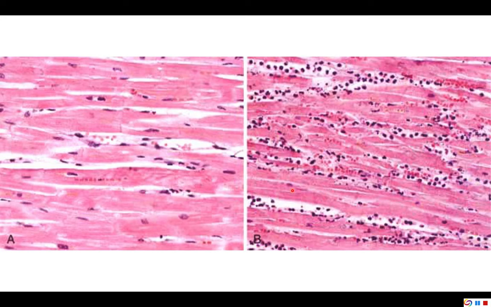It's hard to even recognize the nuclei because they've broken up, and you see a ton of inflammation. All of these guys are inflammatory cells coming in. You see some red blood cells. So compare the nuclei over here to these normal-ish nuclei. Those are some of the features of cell injury, both reversible and irreversible.